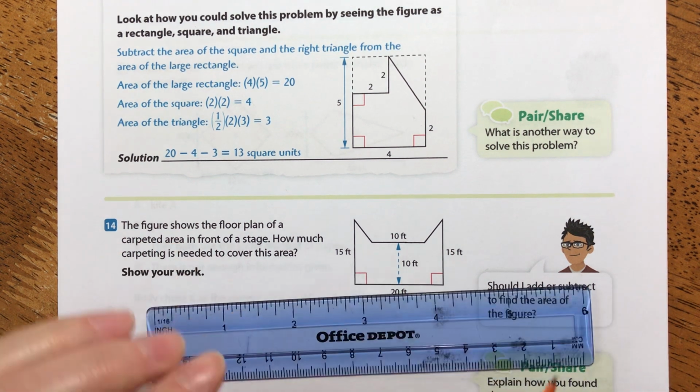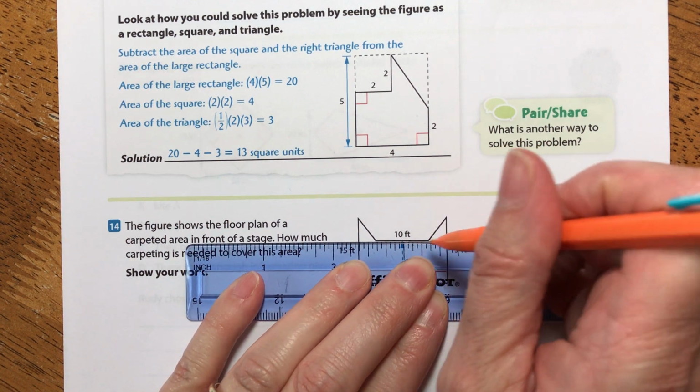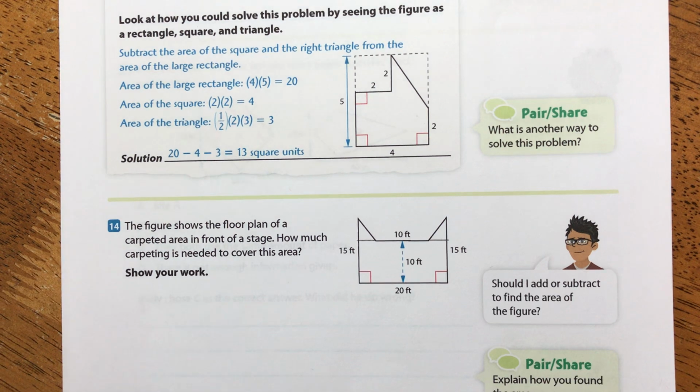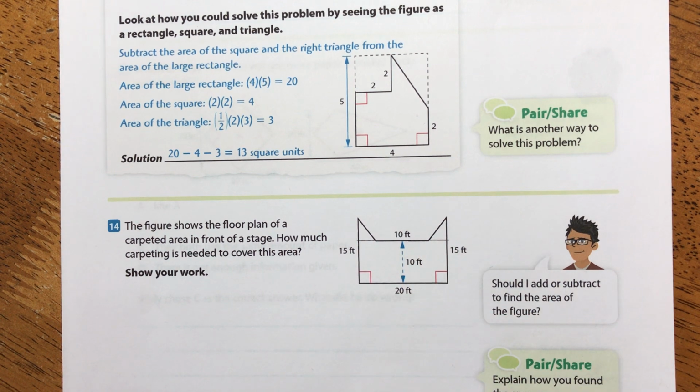So I'm going to come in with my ruler. And you don't need a ruler. I'm just using one to be neat and tidy. I'm going to cut the little triangles off. Okay, so now I'm going to find the area of this rectangle. I'm going to find the area of the triangles, and I'm going to add them all together. And that's it. That's the answer.